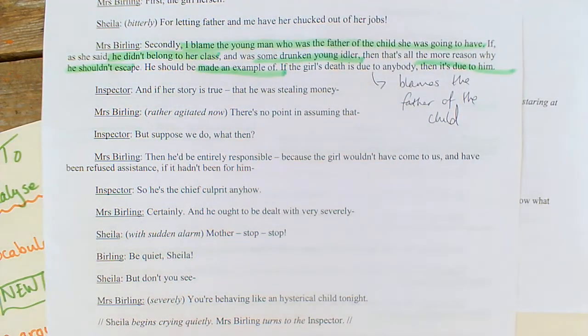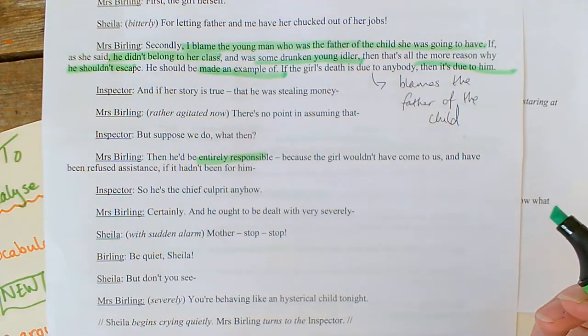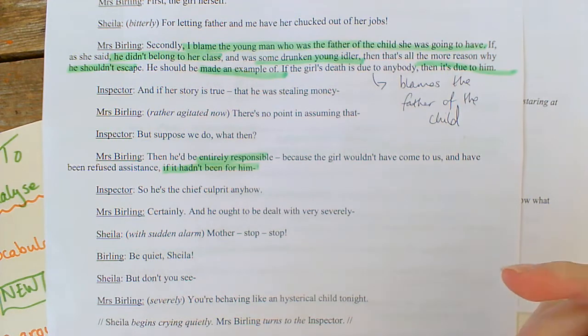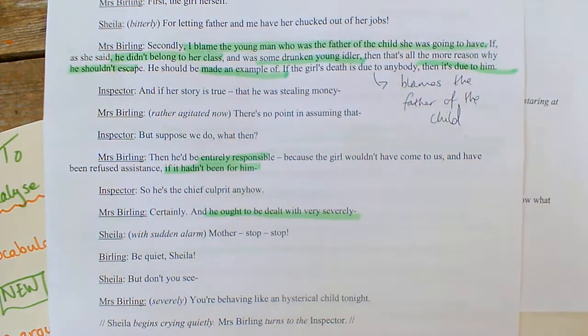The Inspector says, "And if her story is true, that he was stealing money," Mrs. Birling's rather agitated now. "Well, there's no point in assuming that." The Inspector says, "But suppose we do. What then?" And she says, "Then he'd be entirely responsible because the girl wouldn't have come to us and have been refused assistance if it hadn't been for him." The Inspector says, "So he's the chief culprit anyhow." Mrs. Birling says, "Certainly, and he ought to be dealt with very severely."